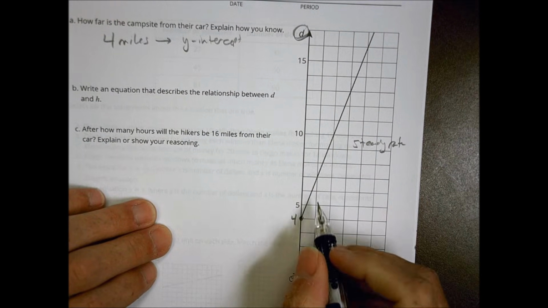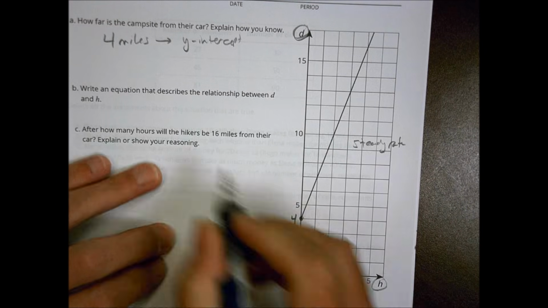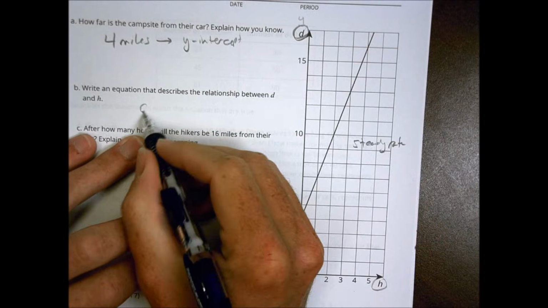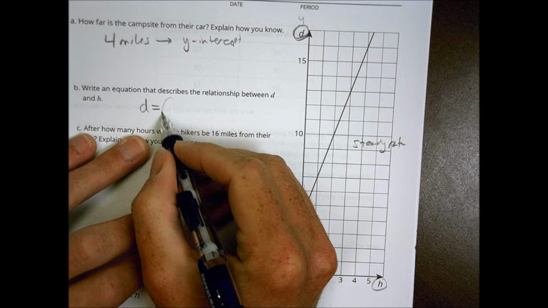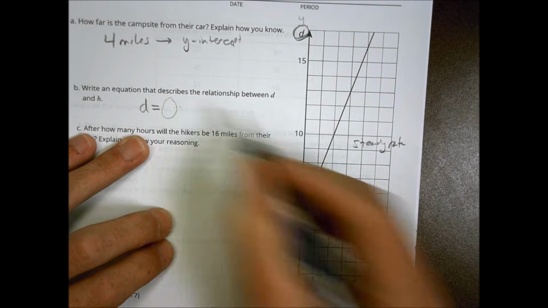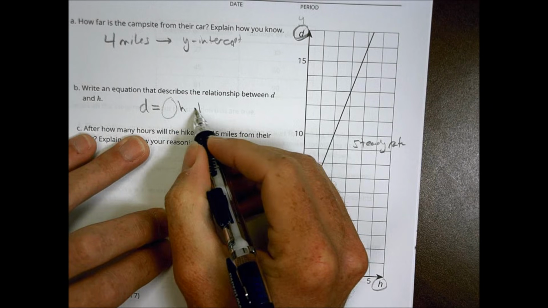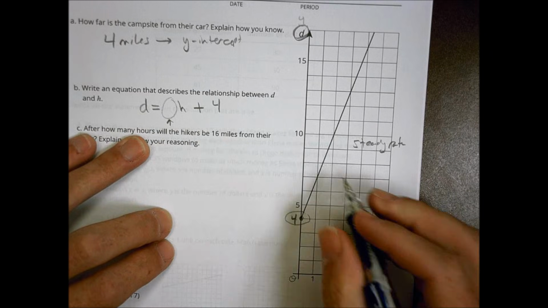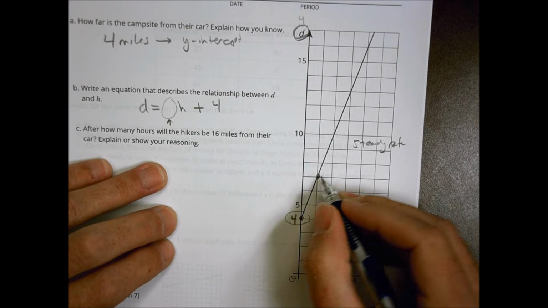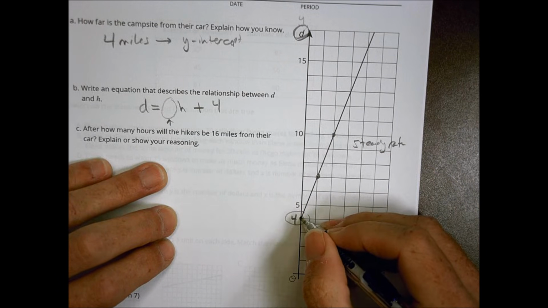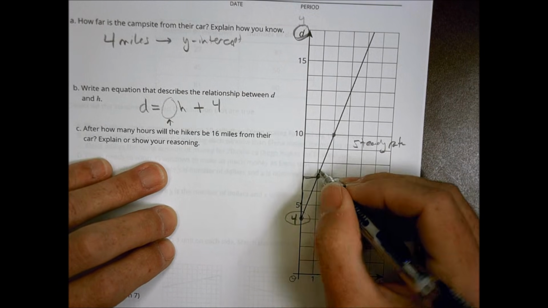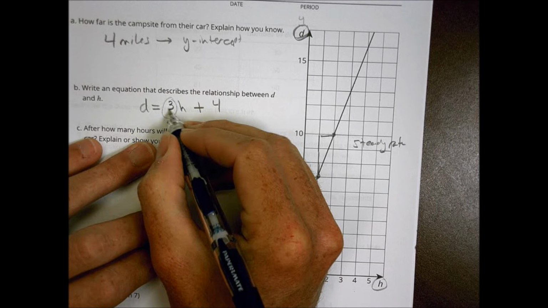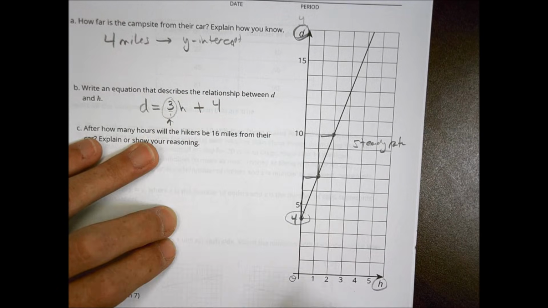Write an equation that describes the relationship between D and H. To do that, we're going to say that D, which is our y value, is equal to a rate, we'll come back to that, times H. And in this case, we're going to add our starting point of 4. So we need to find our rate. Looking for points, we're going up 1, 2, 3, and over 1. Double check, 1, 2, 3, and over 1. So our rate is 3. I could write 3 over 1, but really 3 is just fine.